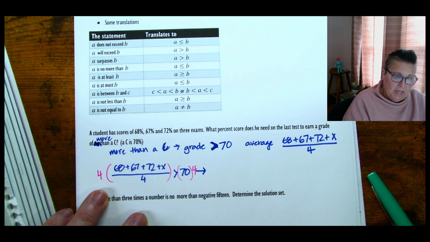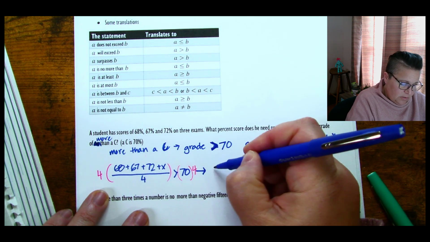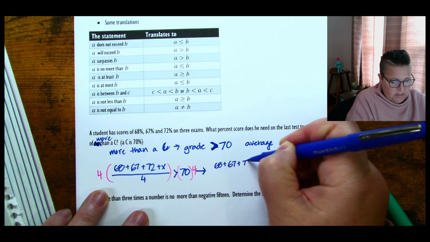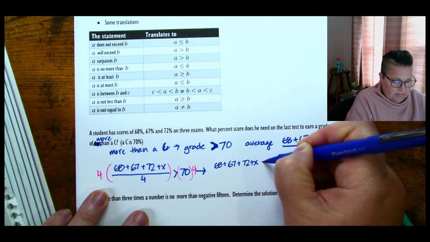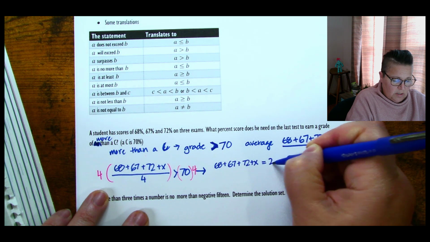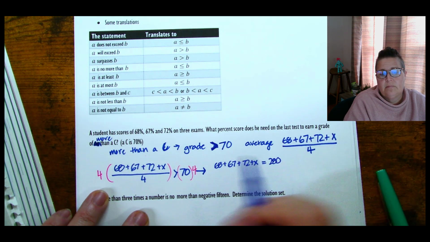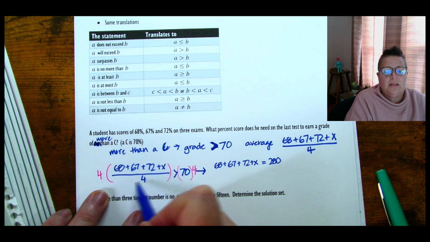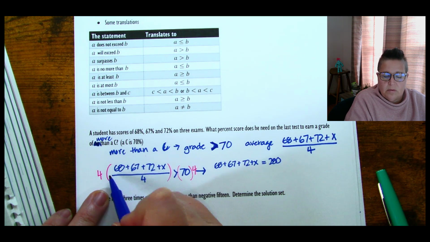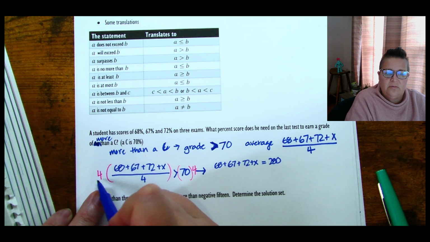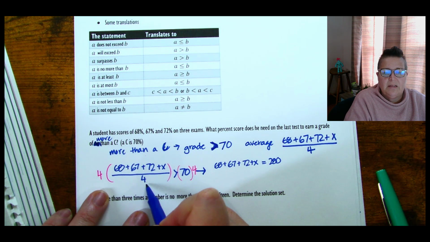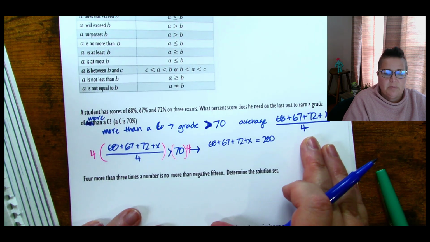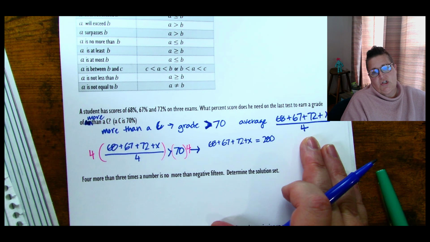On the left side, this is just going to give me 68 plus 67 plus 72 plus x has now got to equal 280. Right? 4 times 70 is 280. And on the other side, when I've multiplied by 4, this 4 that I'm multiplying by will cancel with the 4 in the denominator. So 67 plus 68 plus 72.